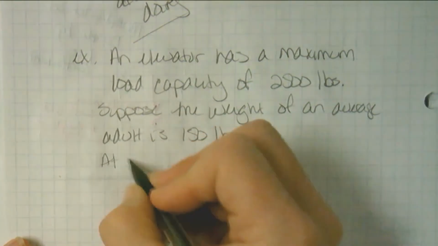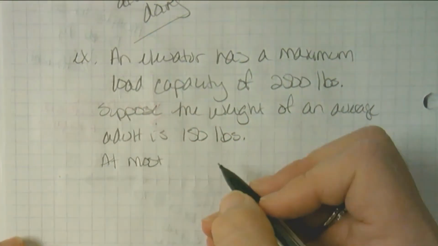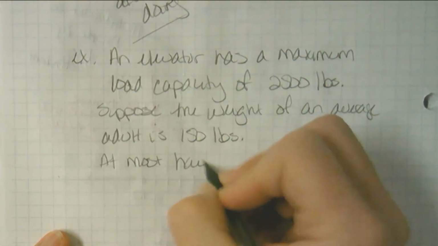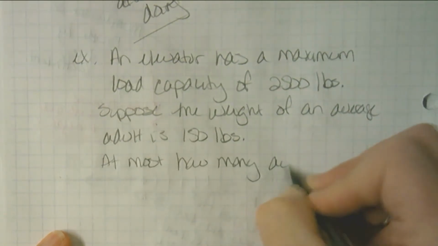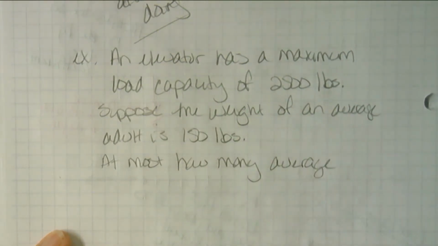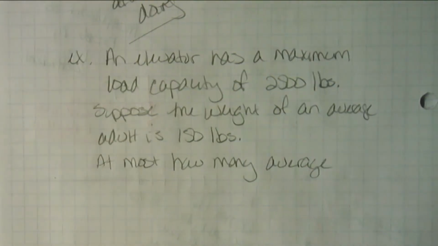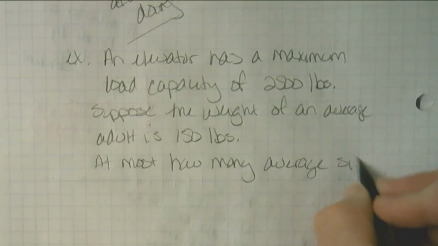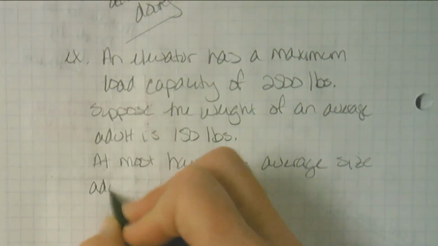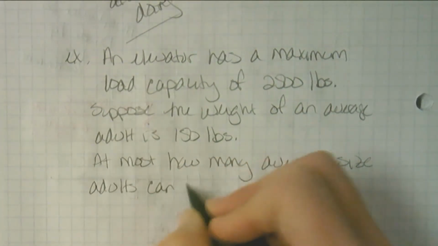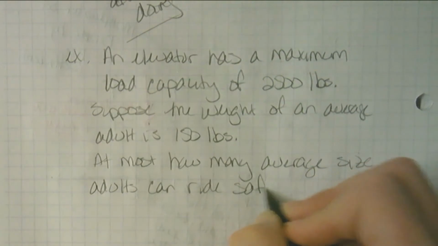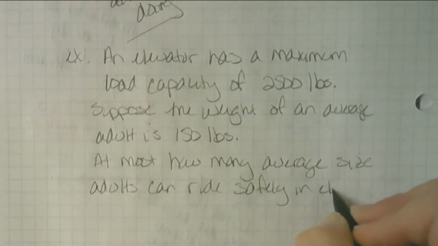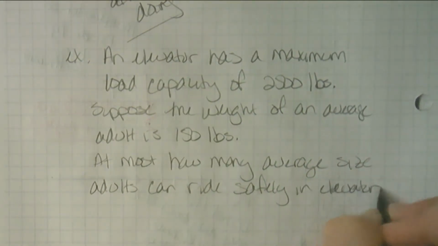At most, how many average size adults can ride safely in the elevator at the same time? So at most, how many average size adults can ride safely in elevator together?